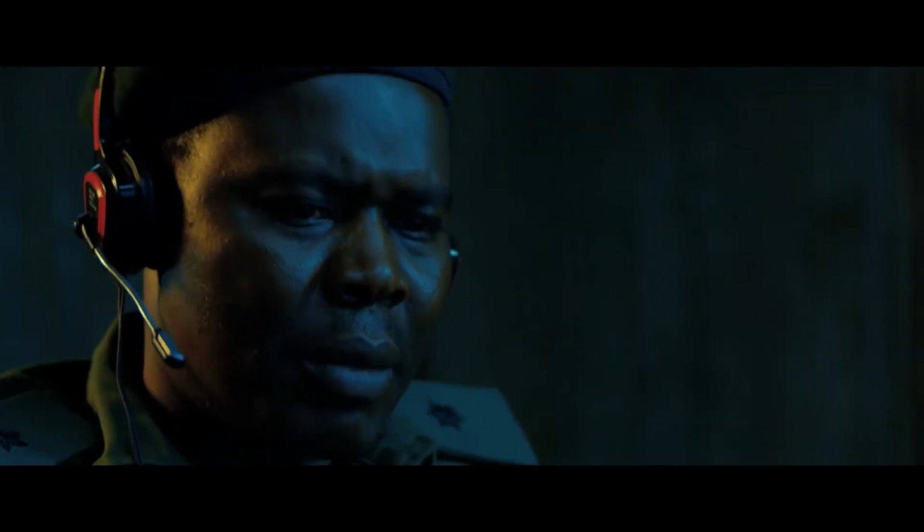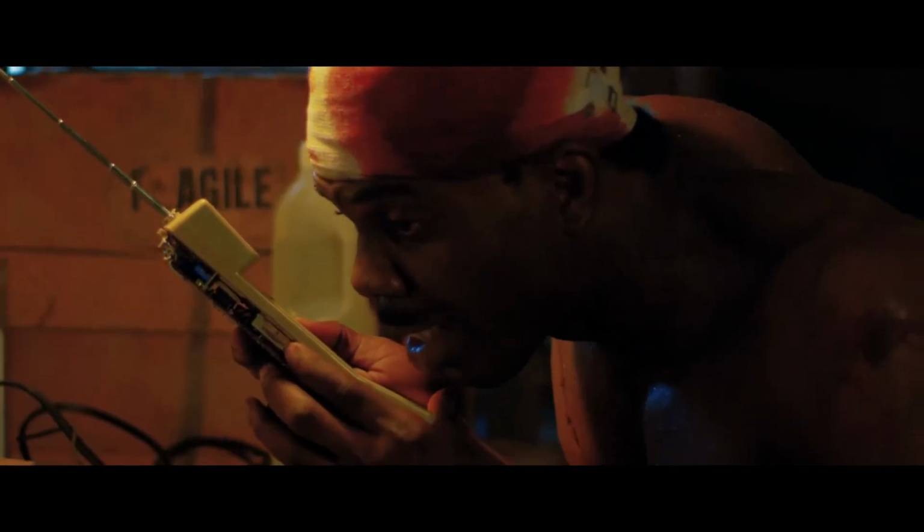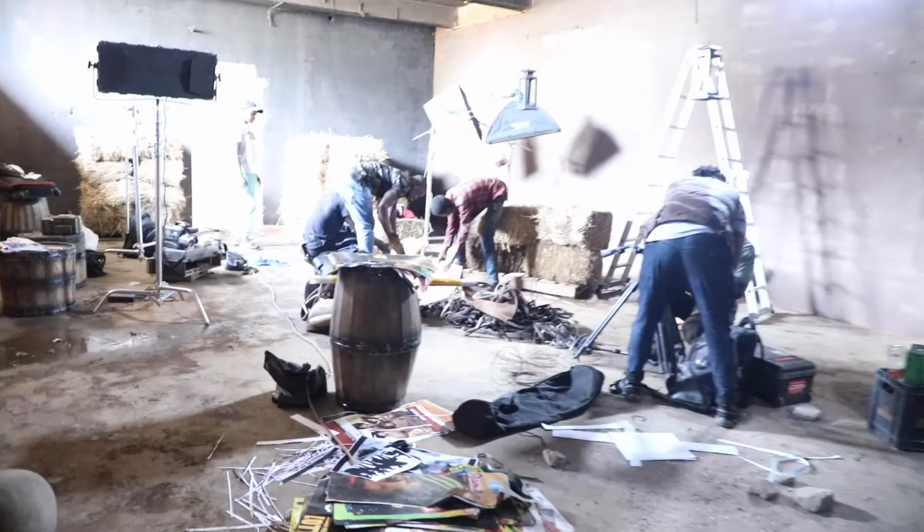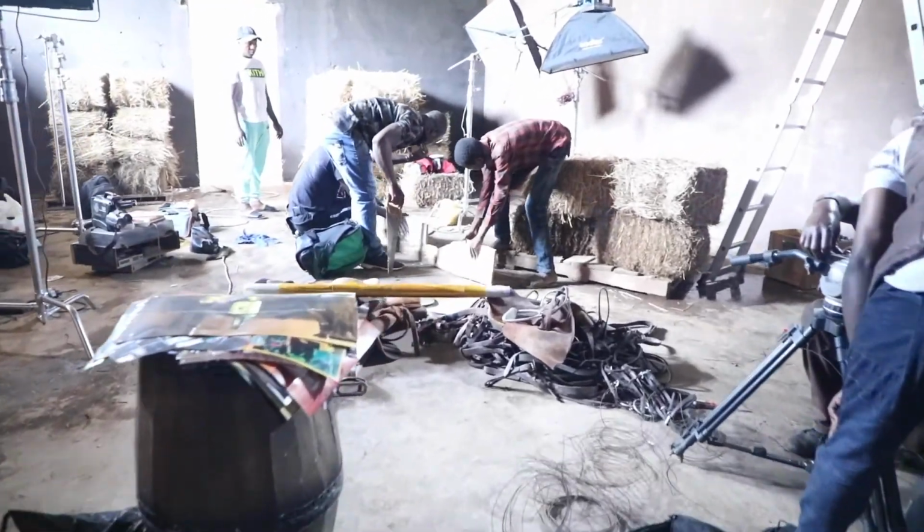Because in Africa, we sweat a lot. Maybe the weather is hot, maybe the room is hot, because sometimes you have to turn off all air conditioning so that your sound can be good. You have to lock up the door so that maybe the vehicle passing or a bike or something. So I like to shoot my actors close up when they are fresh.